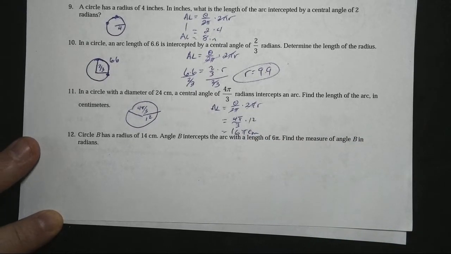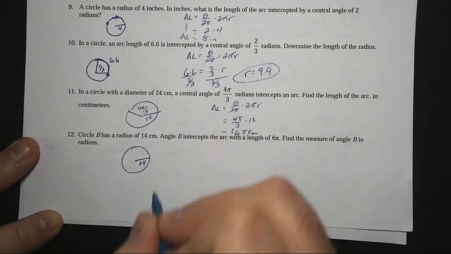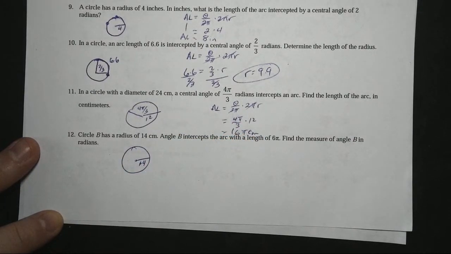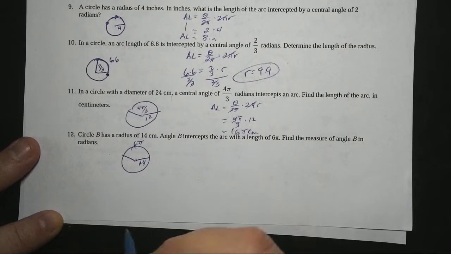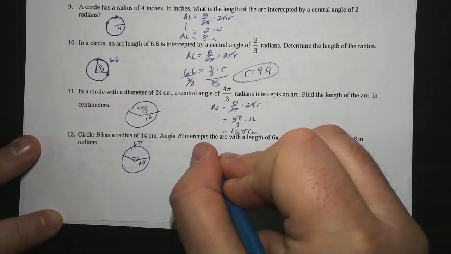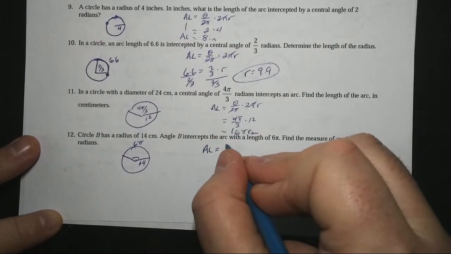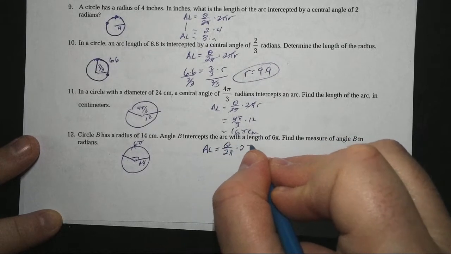Circle B has a radius of 14. Angle B intercepts an arc with a length of 6 pi. Find the measure of angle B in radians. Once again, the arc length is equal to theta over 2 pi times 2 pi r.